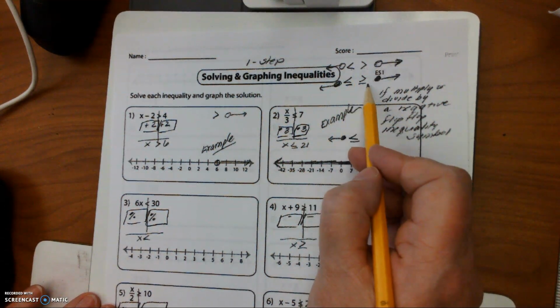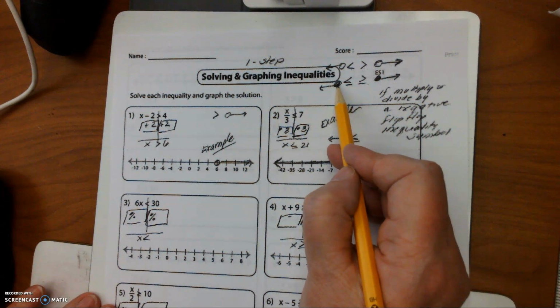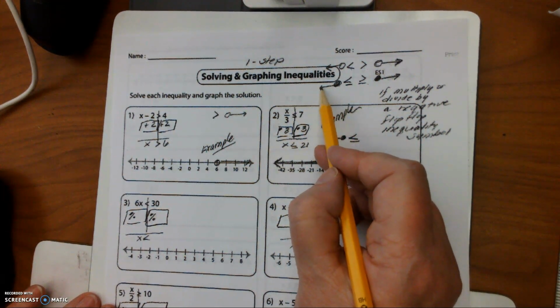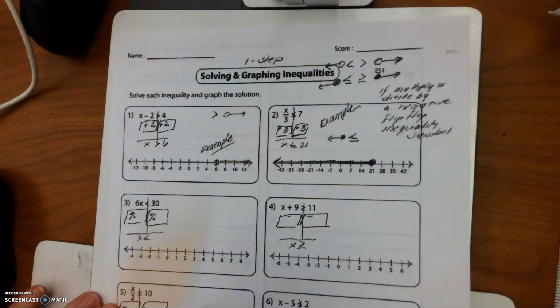If it's greater than or equal to or less than or equal to, it's a closed circle. And if it's less than or equal to, it goes to the left. If it's greater than or equal to, it goes to the right.